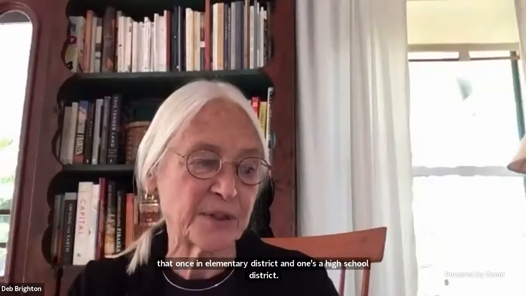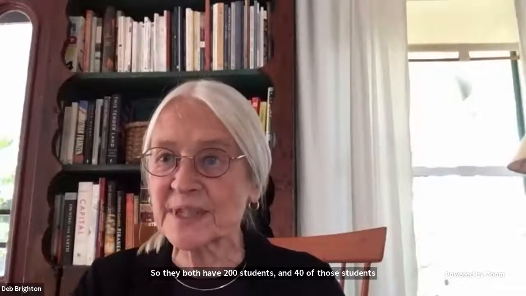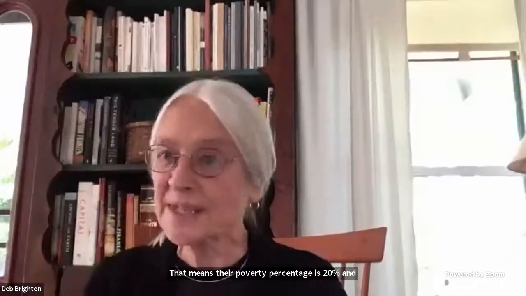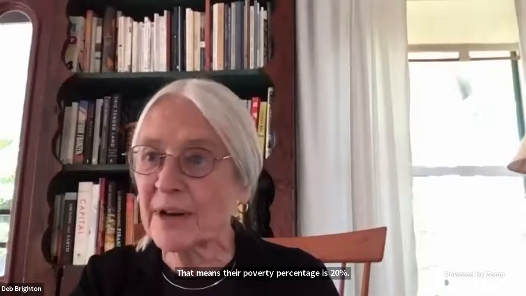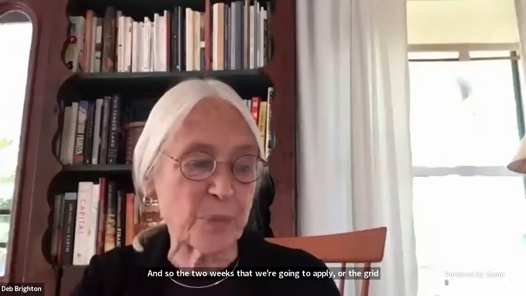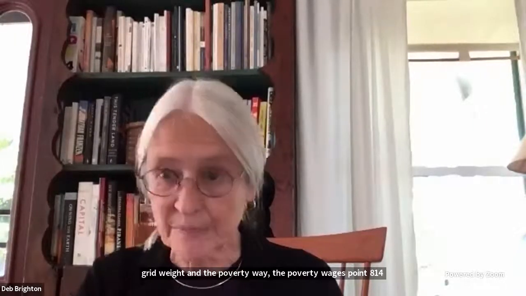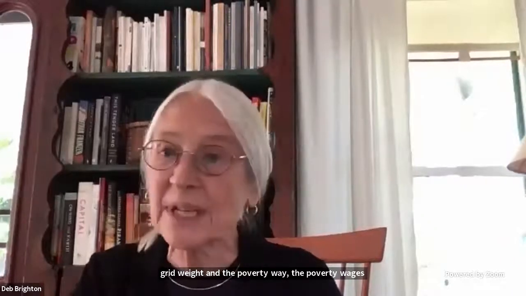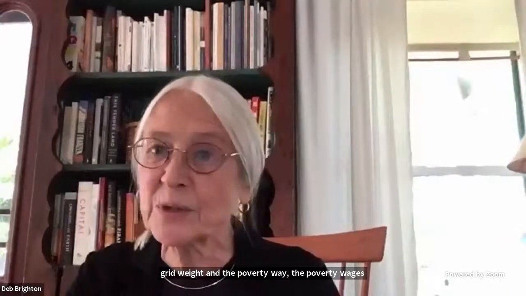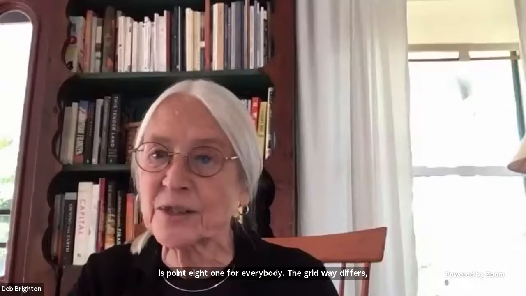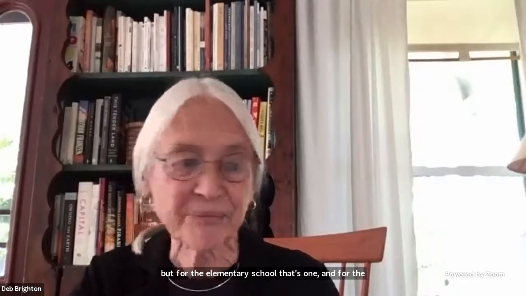So they both have 200 students, and 40 of those students are from poverty. That means their poverty percentage is 20%. And so the 2 weights that we're going to apply are the grade weight and the poverty weight. The poverty weight is 0.81 for everybody. The grade weight differs, but for the elementary school it's 1, and for the secondary school it's 1.44.